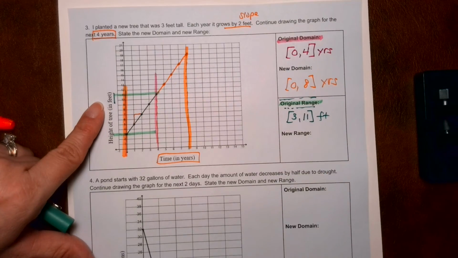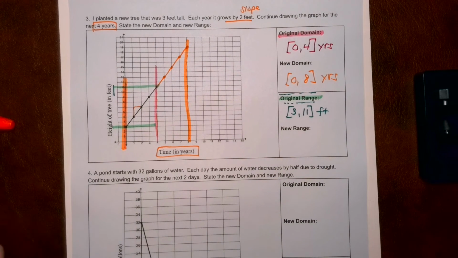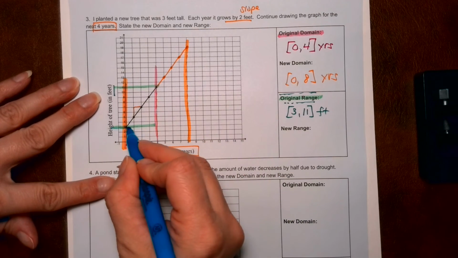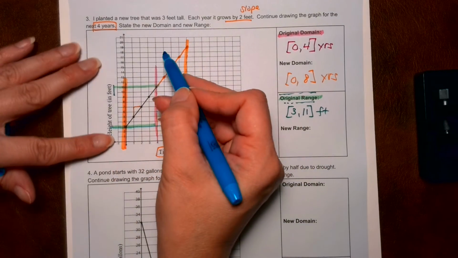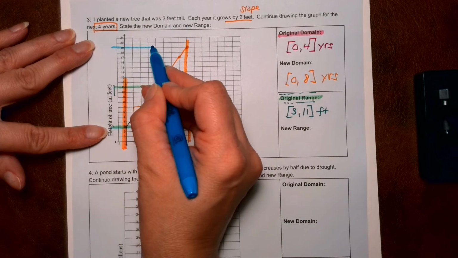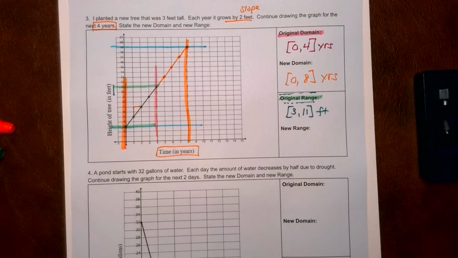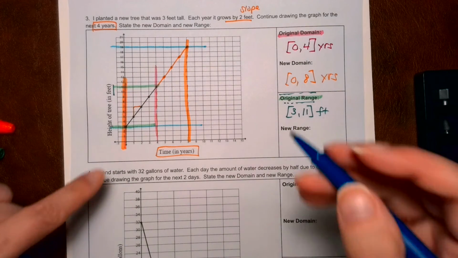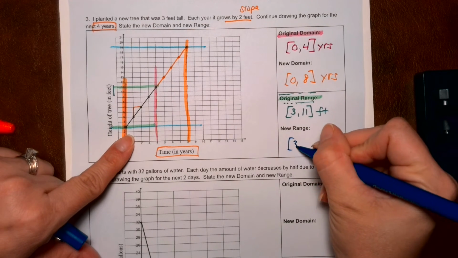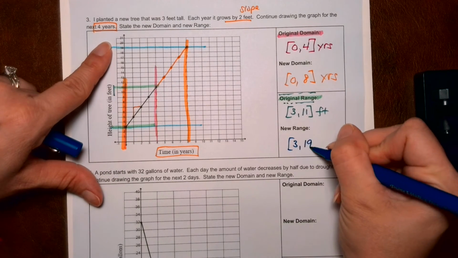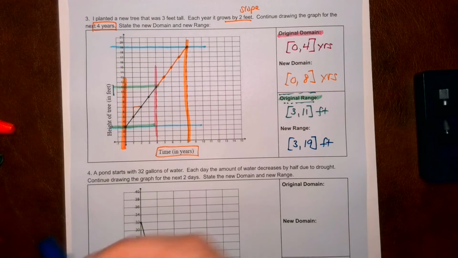But now the new range, I have to go a little higher. It still starts as low as 3, but after I continued it, now it's all the way up there at 19. So the new range goes from 3 up to 19 feet.